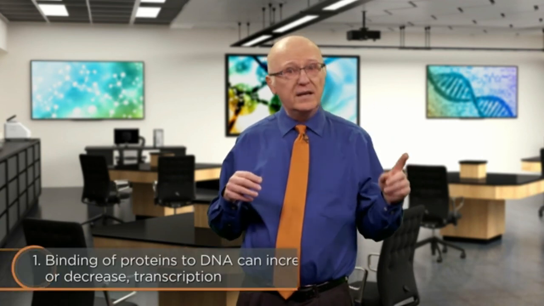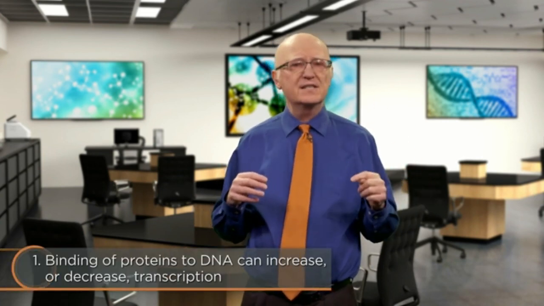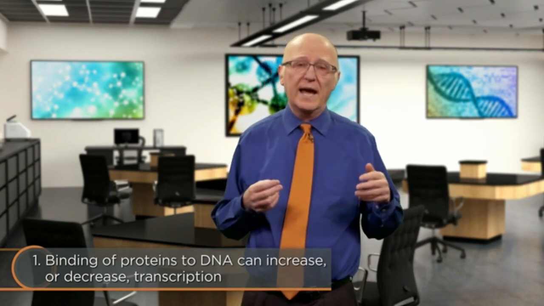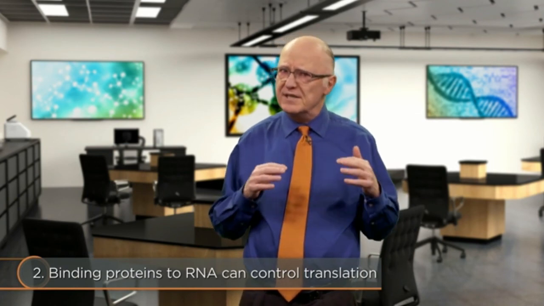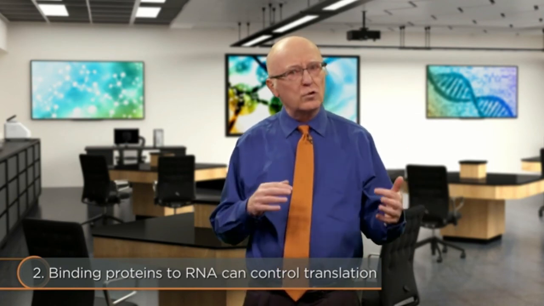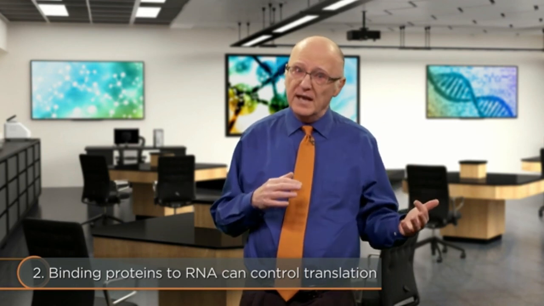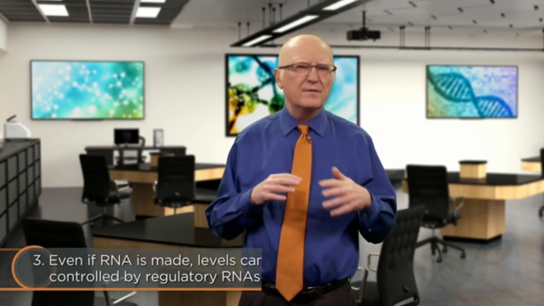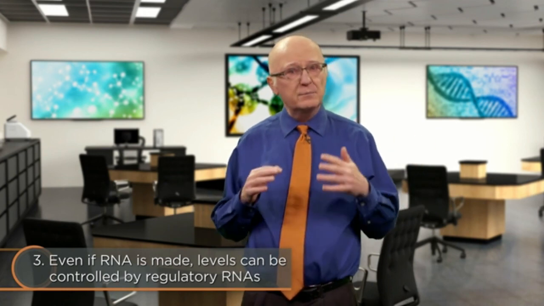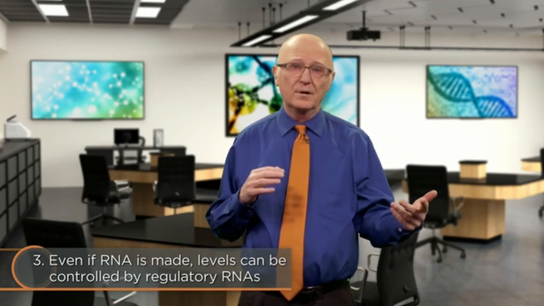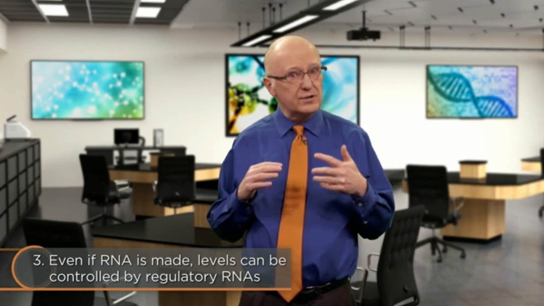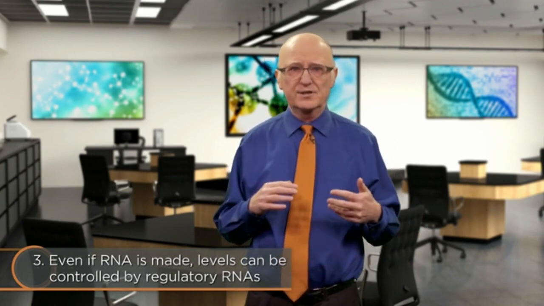First, the binding of proteins to specific DNA sequences can increase or decrease transcription, as we saw in the lac operon. Second, binding of proteins to specific sequences in RNA can control translation, as with ferritin and the transferrin receptor. And a third theme is that even if an RNA is made, its levels can be controlled after the fact. Regulatory RNAs can target particular messenger RNAs for destruction or block their translation.